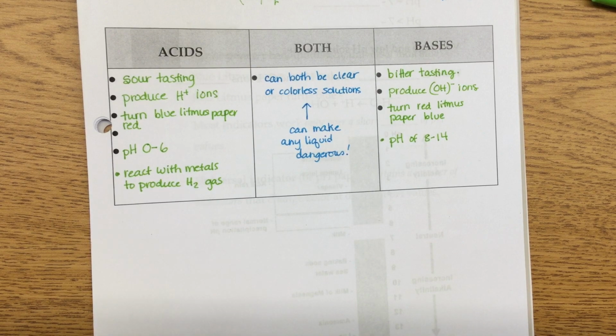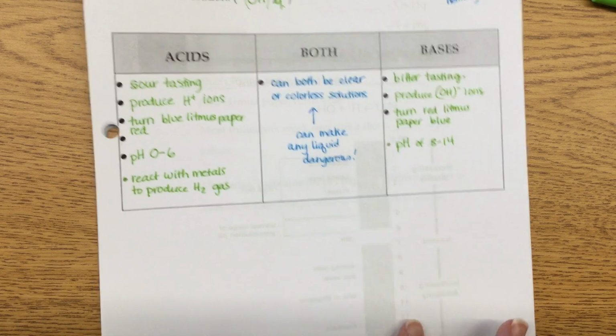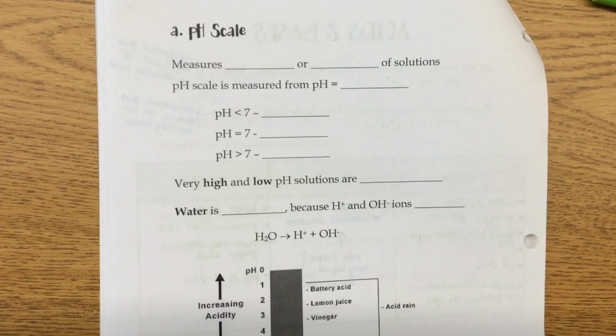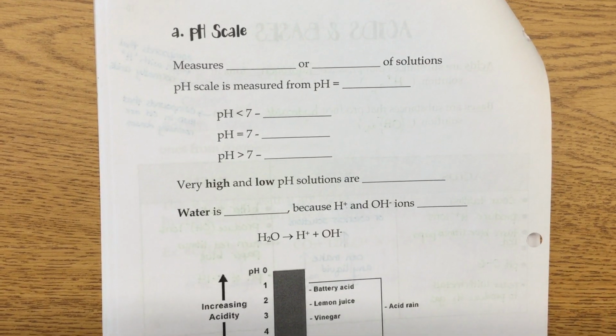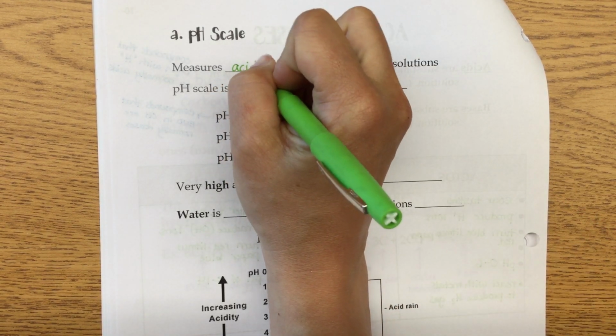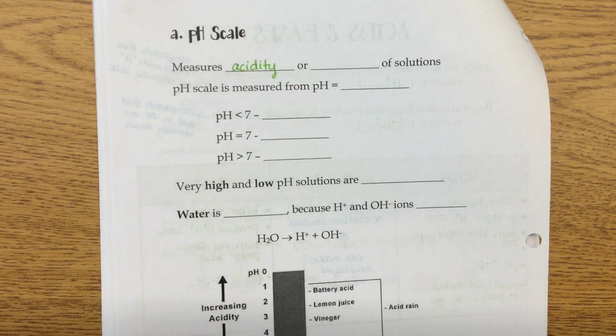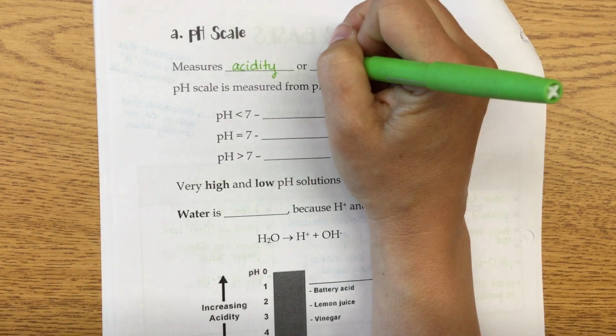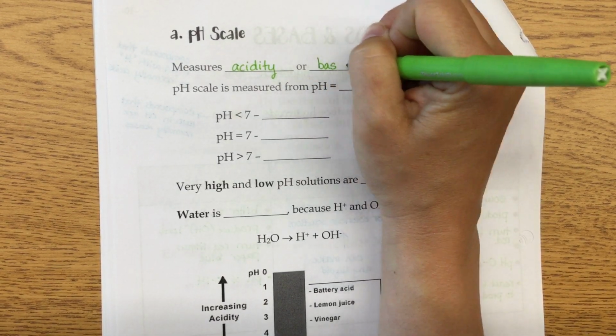So turn the page and let's take a look at the pH scale. Like the video said, the pH scale measures acidity or basicity. That's not a word I'm able to say very well.